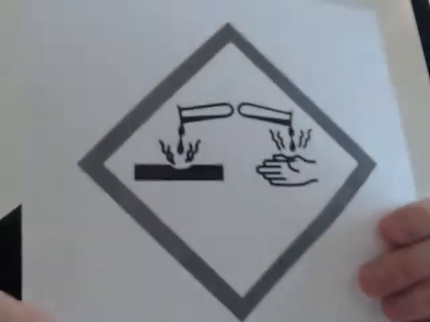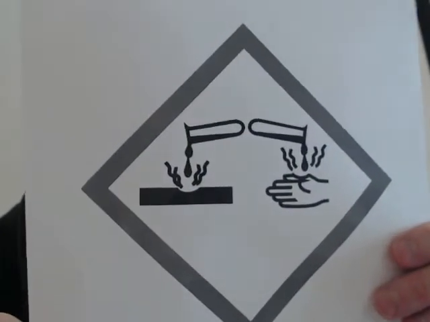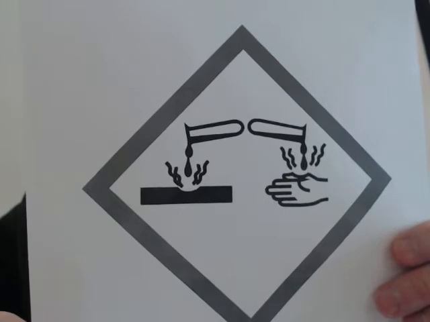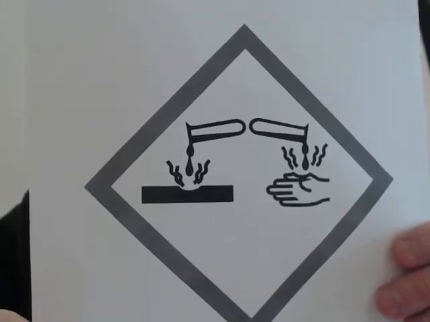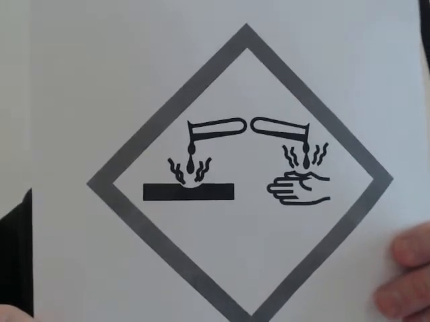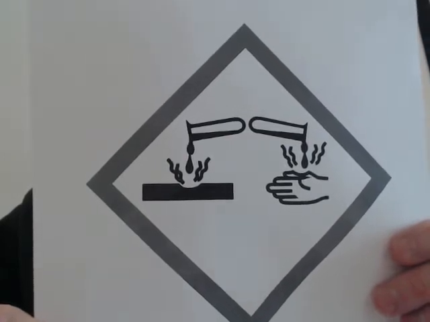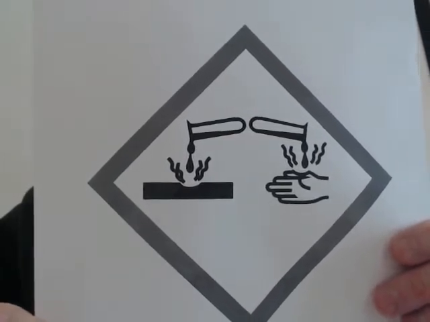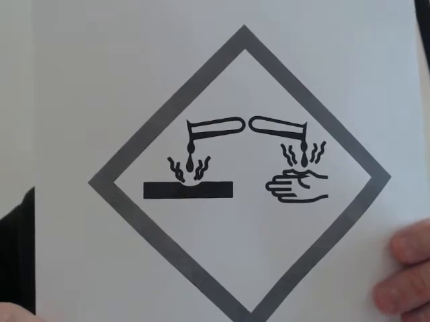This next one, that means it's a carcinogen, so it could be very acidic or it could be very alkaline. Either one of them could burn you badly. If you see test tubes falling on people's hands or on metal with little lines coming off of it looking like fumes, be careful, you could hurt yourself.